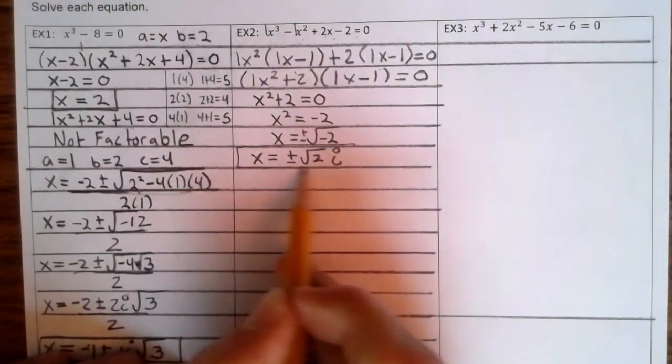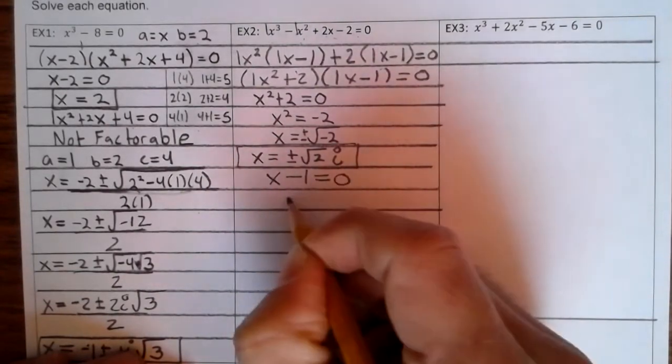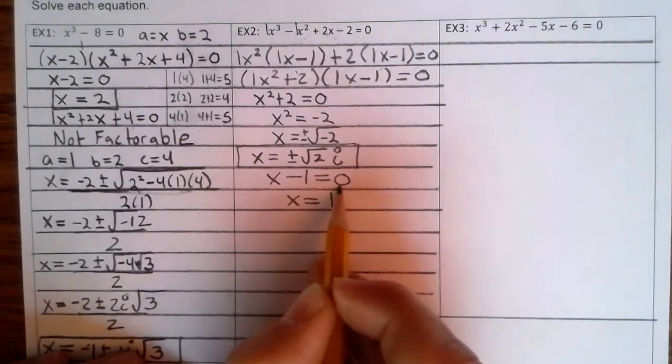Now we set x minus 1 equal to 0, so x equals 1.